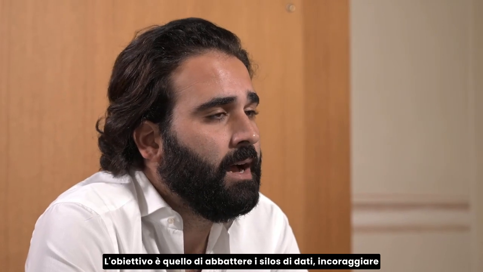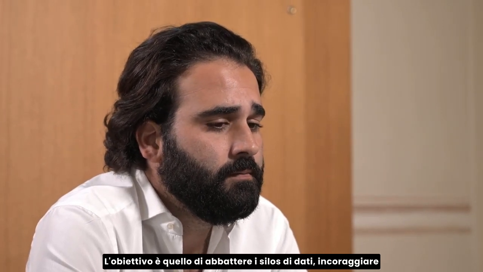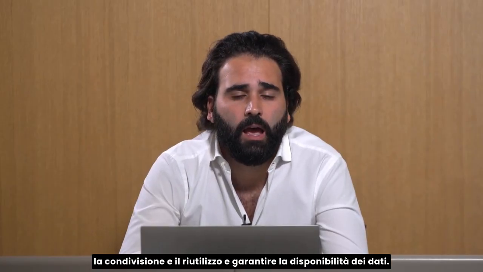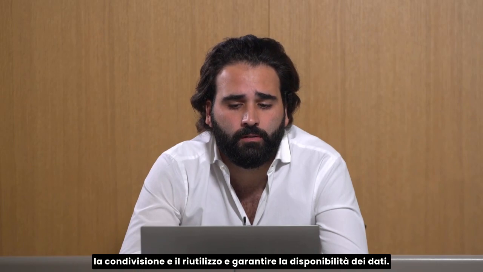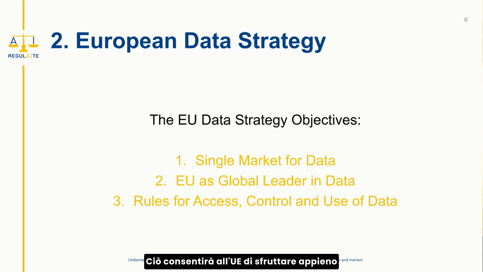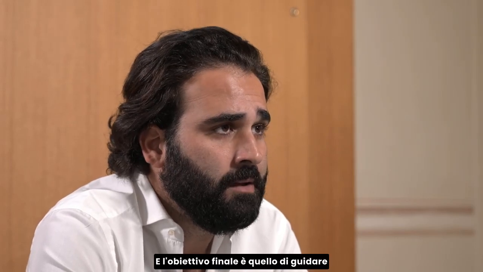The aim is to break down data silos, encourage the sharing and reuse, and ensure data availability. This will enable the EU to fully leverage the potential of the vast amounts of data generated every day in the European Union. And the final aim is to drive innovation, economic growth, and societal progress.